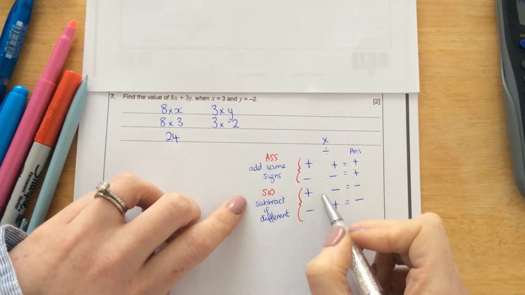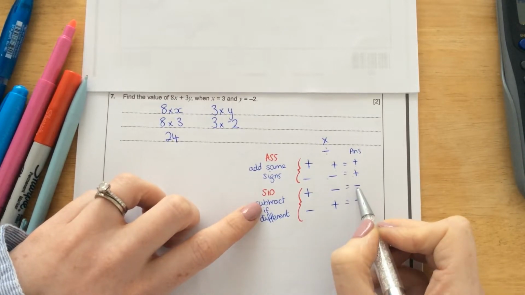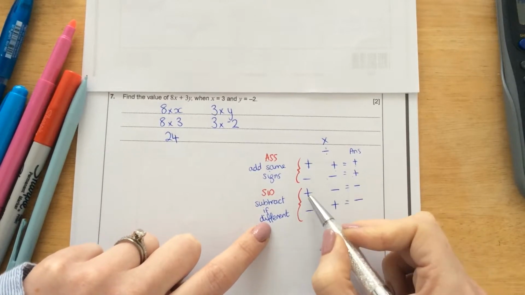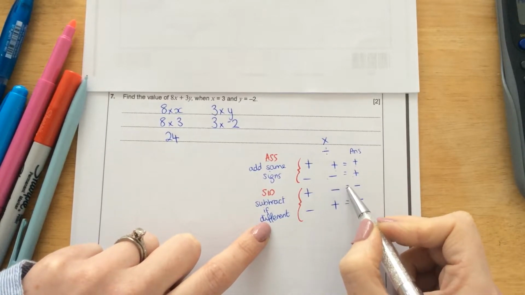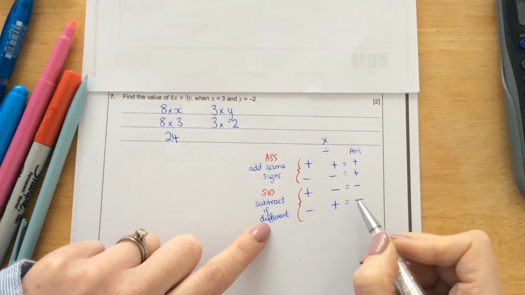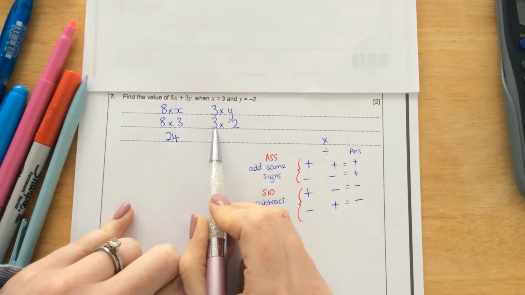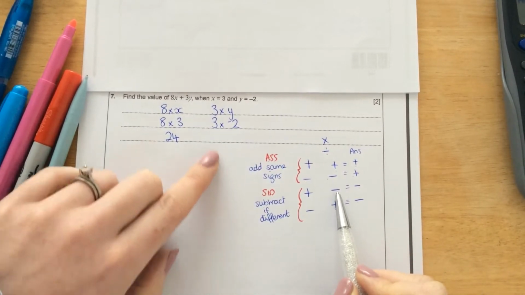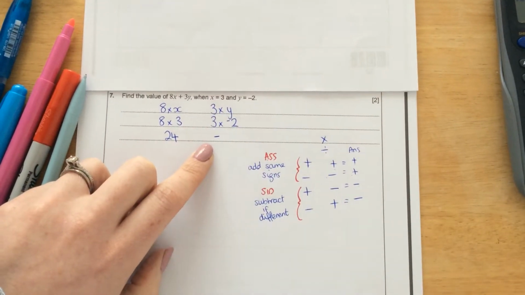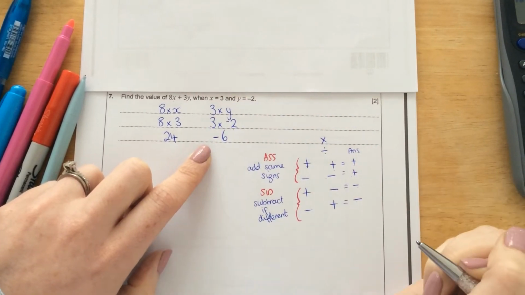And then if I have two different signs being times together, then my answer is going to be negative. I use the rule SID, subtract if different. So if I've got a positive number times by a negative number, my answer will be negative. If I've got a negative number times by a positive number, my answer will be negative. So here, I've got a positive number times by a negative number. These are different, so my answer is going to be negative.